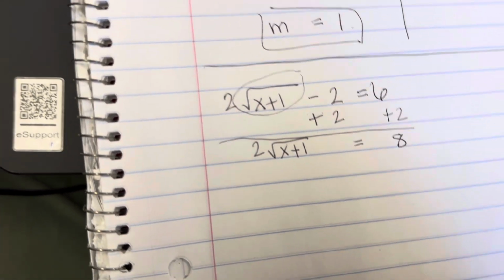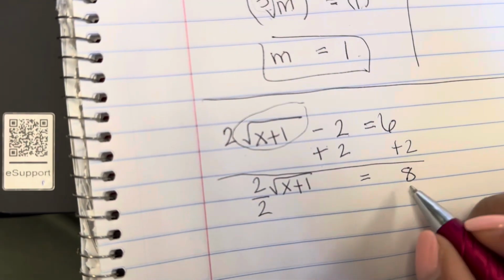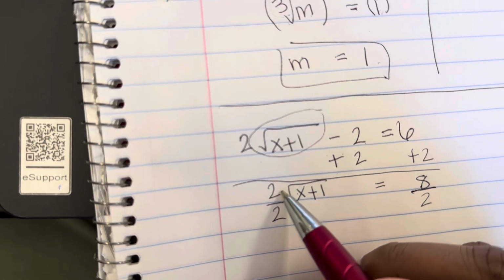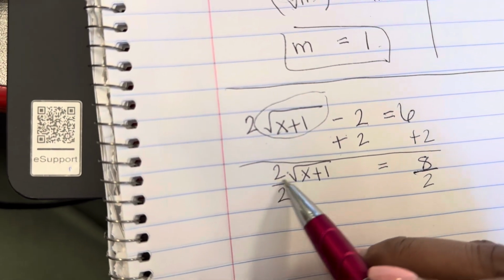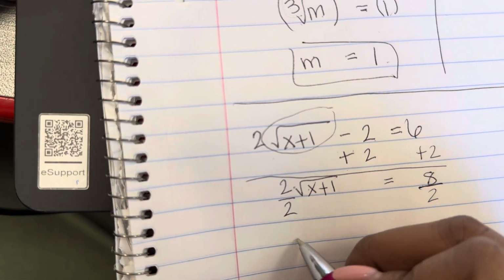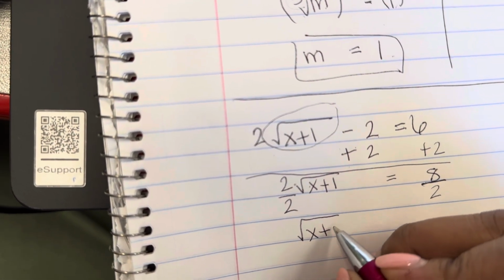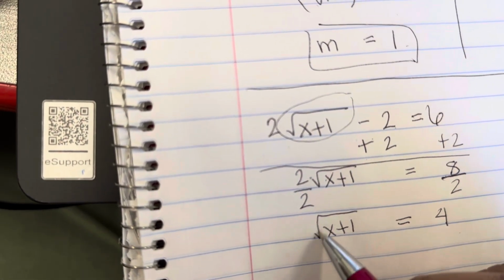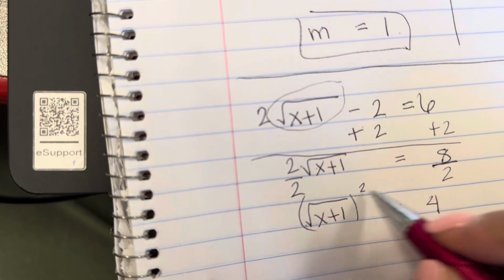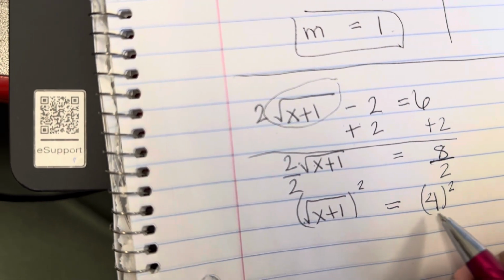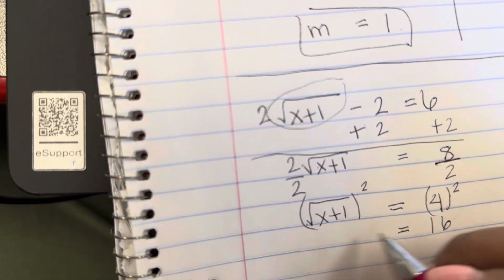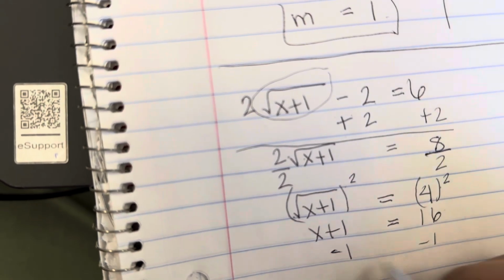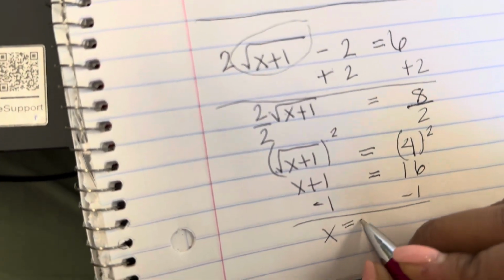Make sure you do your operations in order or it won't be correct. Divide by 2. That's 2 times radical x plus 1. So undo timesing by dividing. 2 divided by 2 is 1. You're left with radical x plus 1 equals 4. How do you undo square rooting? You must square it. 4 squared is 16. Subtract your 1. x equals 15.